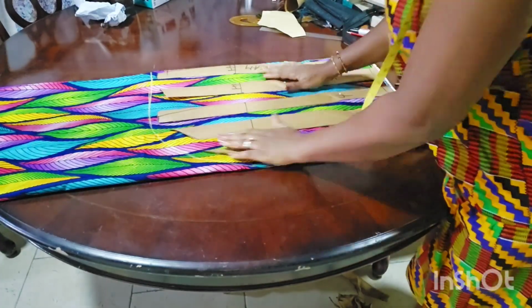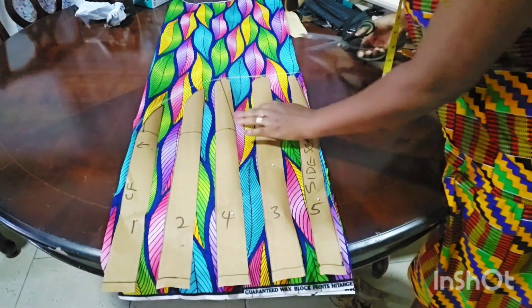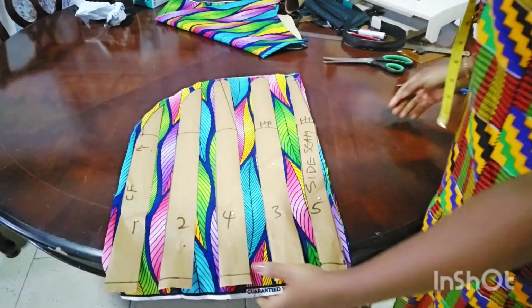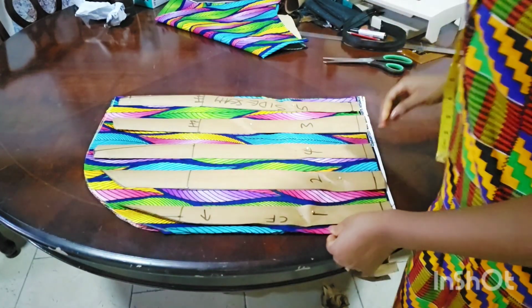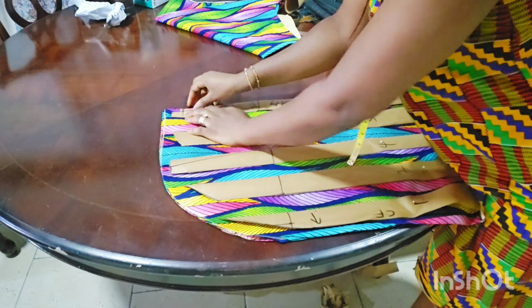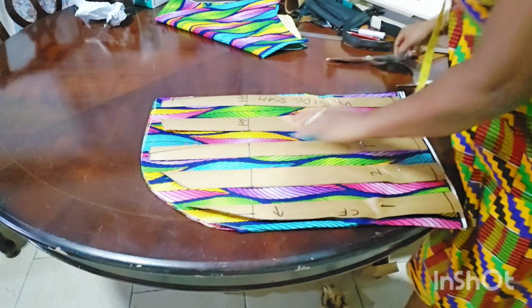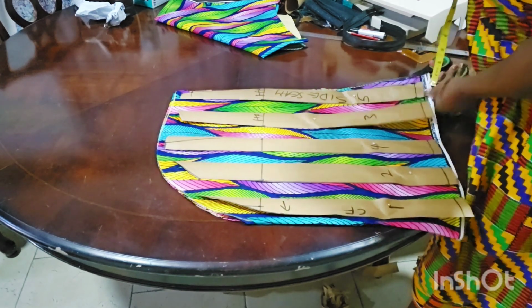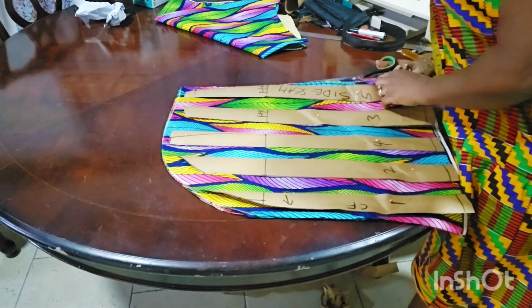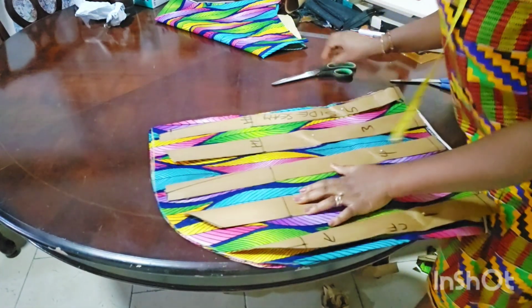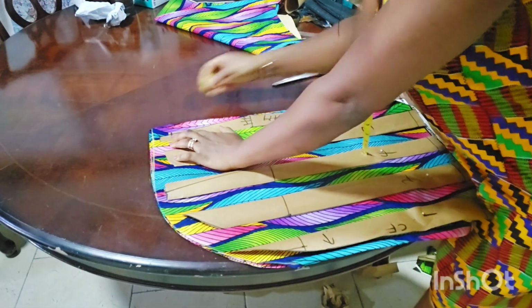After spacing it out, I'm marking it. Don't forget to add seam allowance, after which you cut it out. This is for both sides. So just cut the other side open. It's for both sides. I'm just trying to trim it for it to be straight.